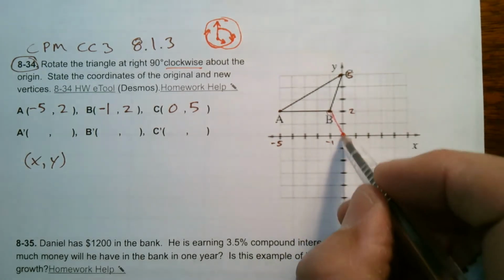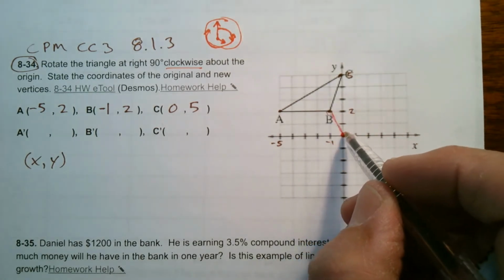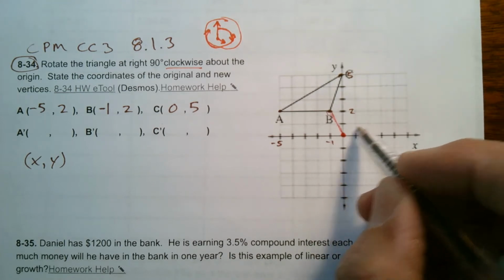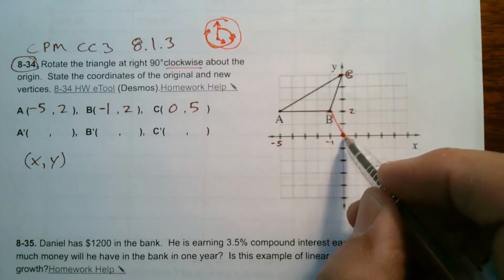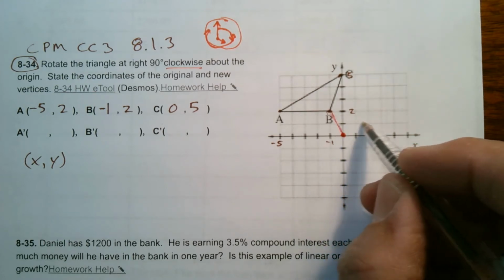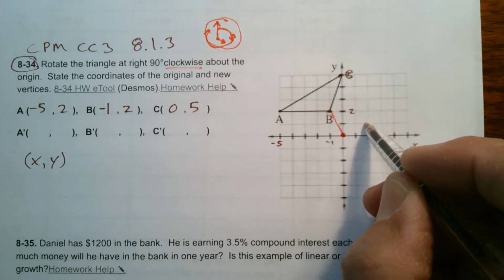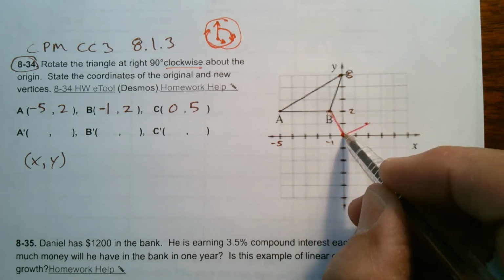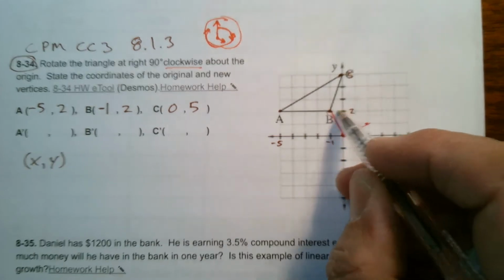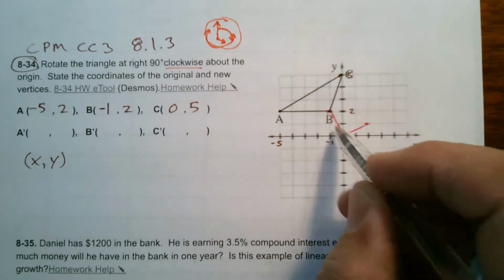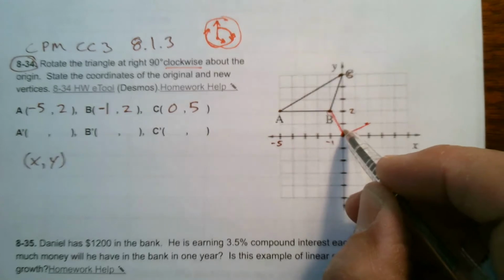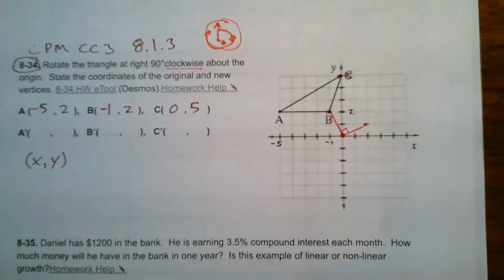How do I draw the one that's now 90 degrees to that? If this is 2 over 1, I'm going to go 1 over 2, and it should end up here. It's the reciprocal pattern. So 2 over 1 is the slope from that line to B, and 1 over 2 is that slope. So what do I have? I have 90 degrees there.